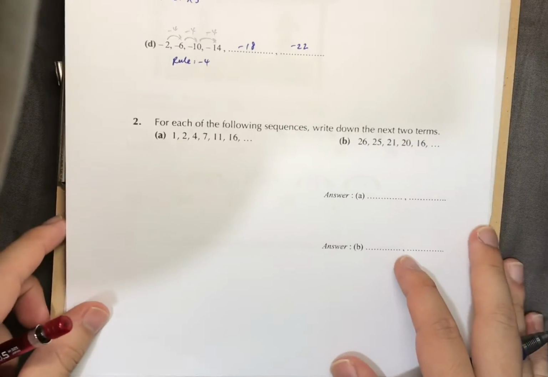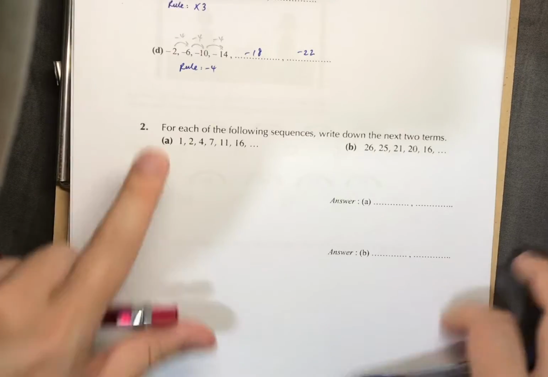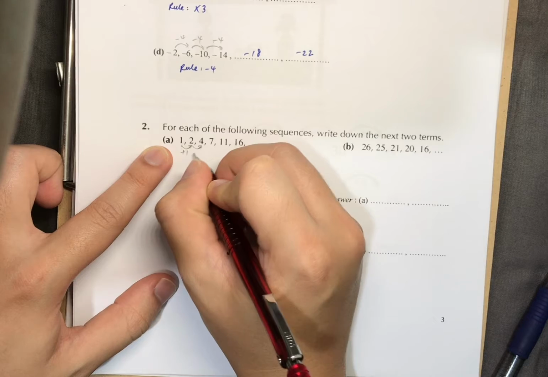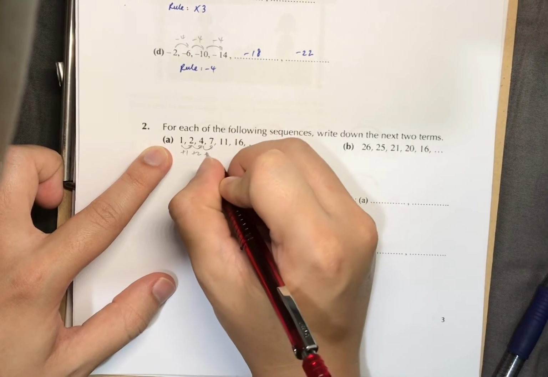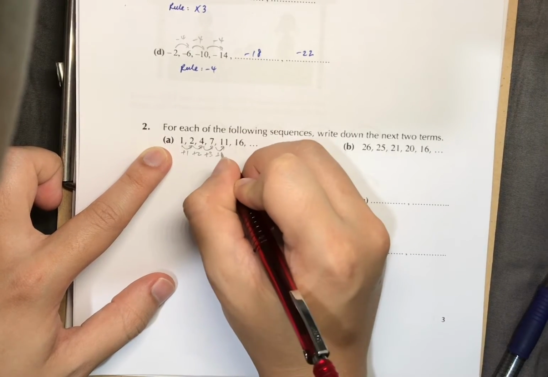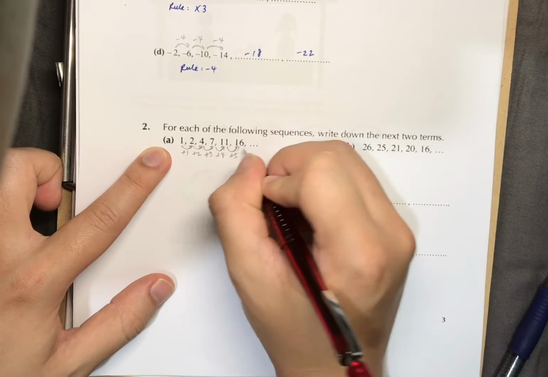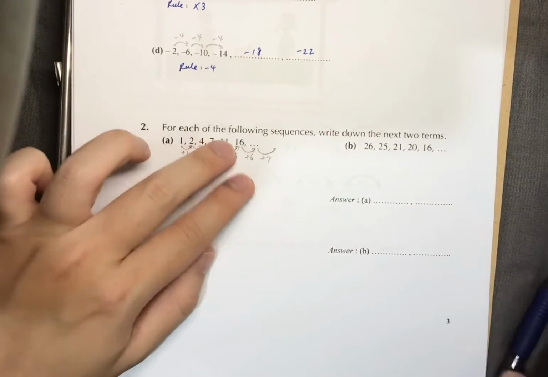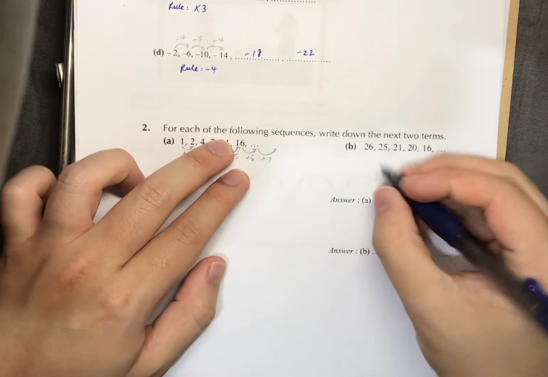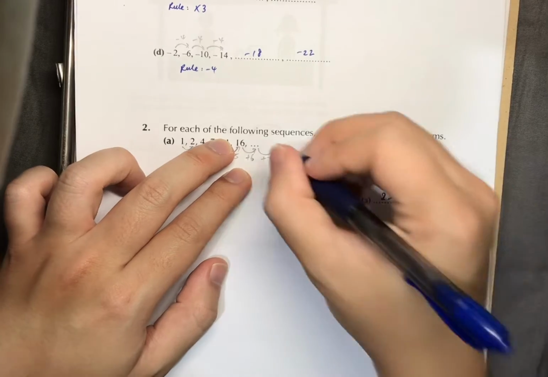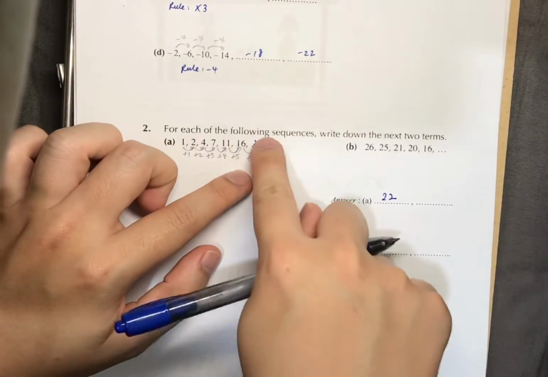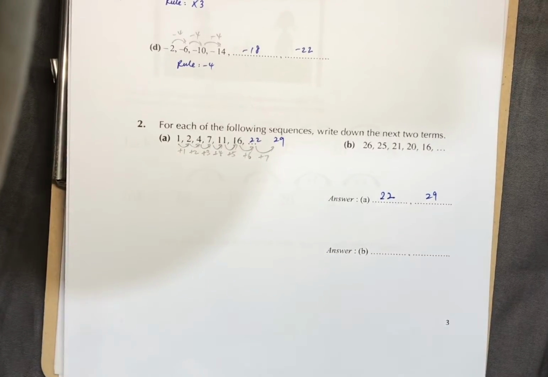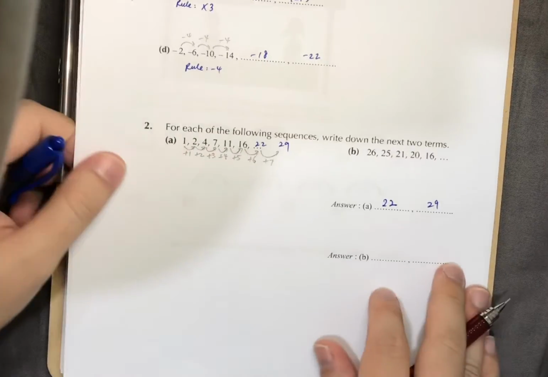For each of the following sequence, write down the next two terms. Very easy now. 1, here we plus 1. Here we plus 2. 4 to 7 we plus 3. 7 to 11 plus 4. 11 to 16 plus 5. The next one is plus 6. And after that, next one is plus 7. So 16 plus 6. Use your calculator, give you 22. Alright, 22. Then 22 plus 7 will give you 29. So the next two terms are 22 and 29. Okay. Alright, next one here.